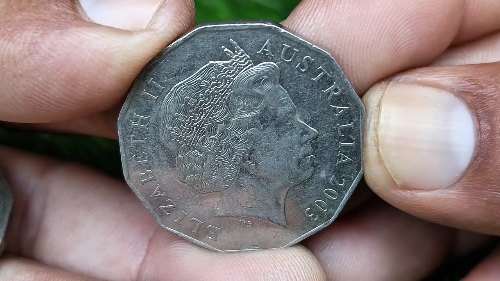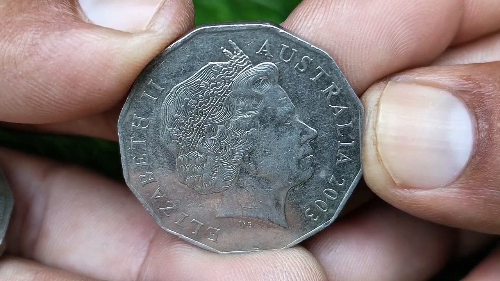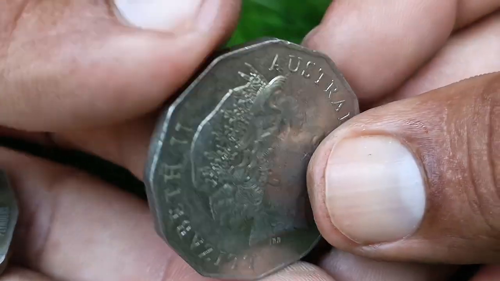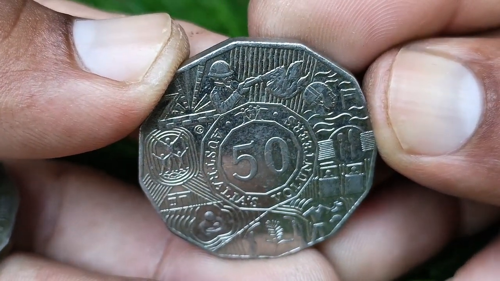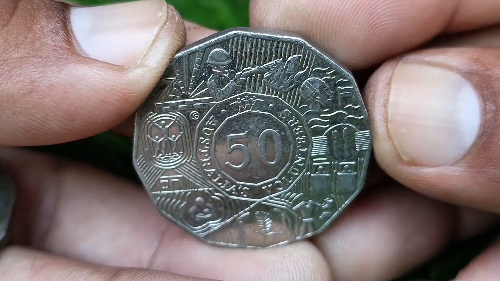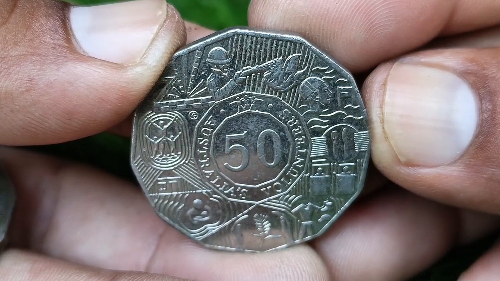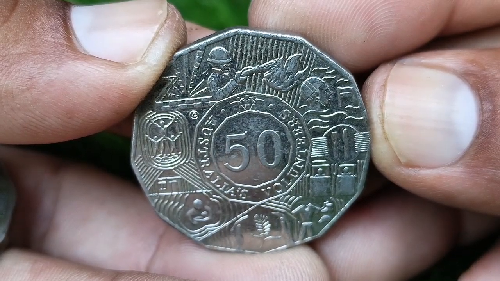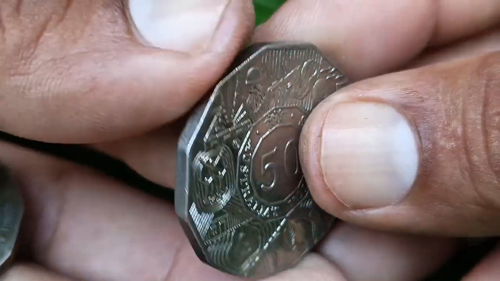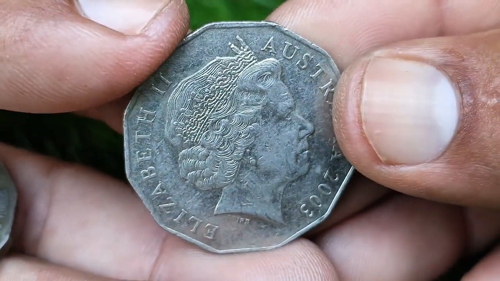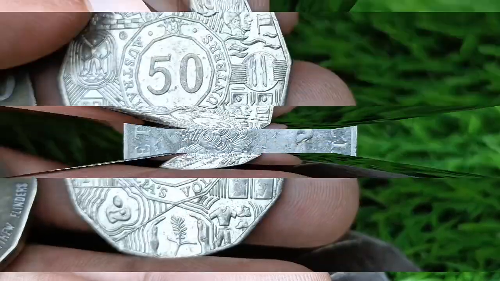Its large surface area also allows for detailed commemorative designs, and throughout its history the 50-cent coin has often been used for that purpose. In fact, Australia has issued many special commemorative 50-cent coins marking events such as royal occasions, national anniversaries, and sporting achievements. However, the standard 2003 issue carried the regular coat of arms design.